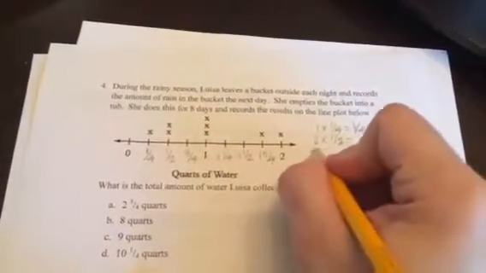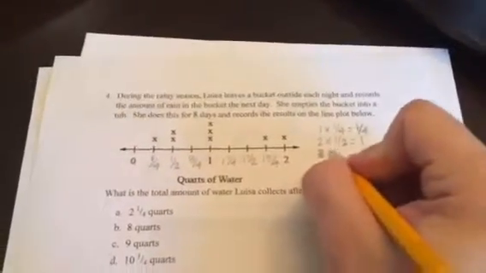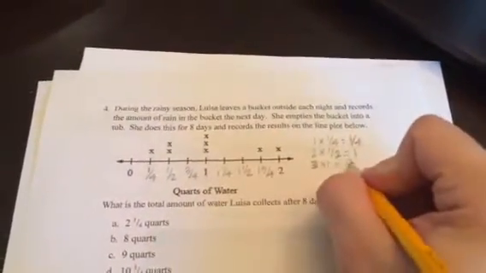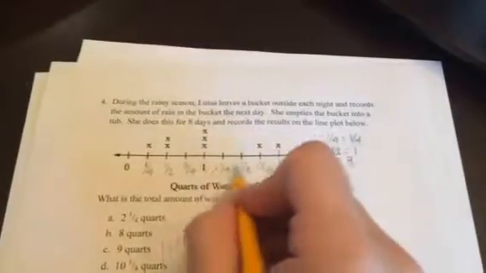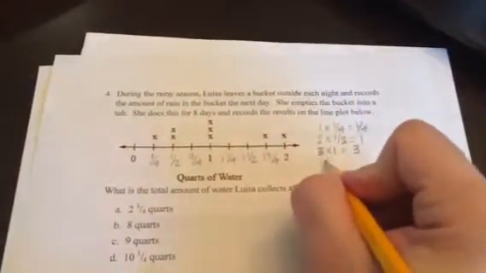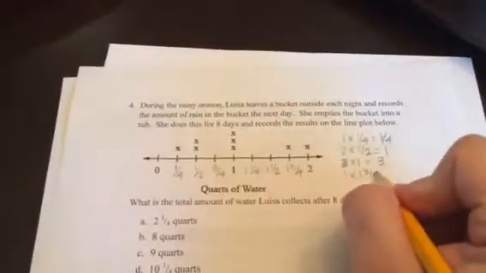There were 3 days that she had 1 whole quart. So that would be a total of 3 quarts. There would be 1 day at 1 3/4 quarts. And then 1 day that she had 2 quarts.